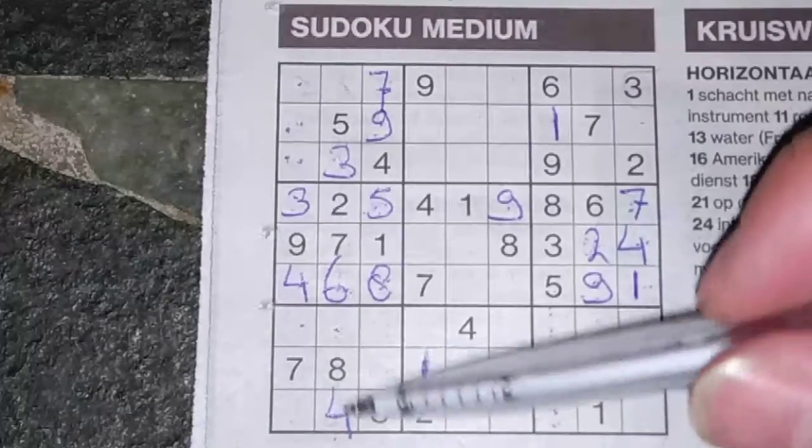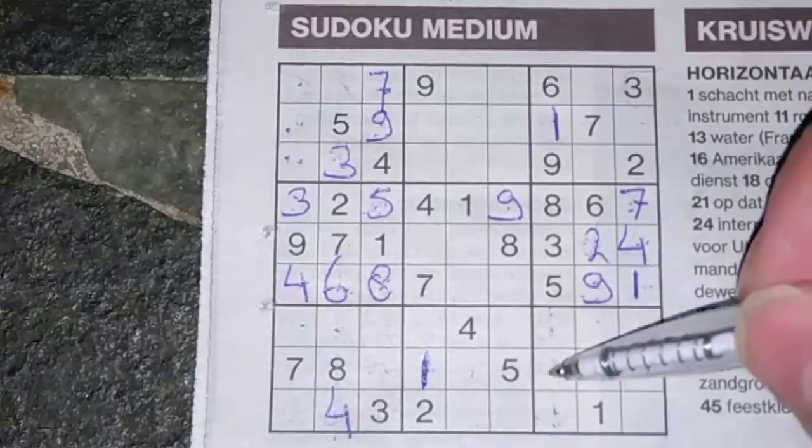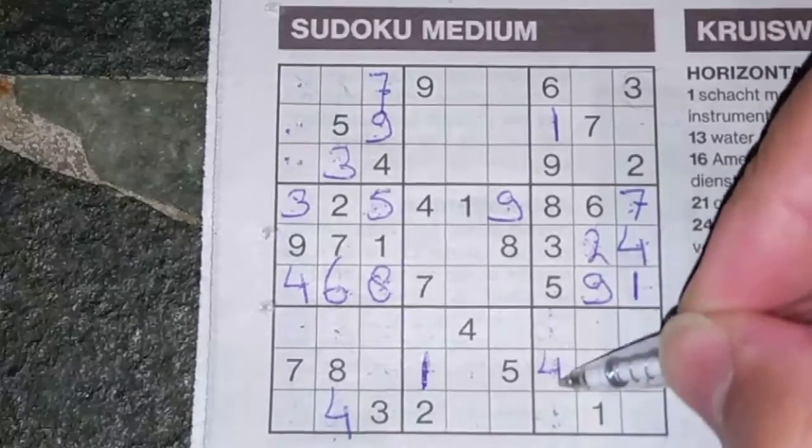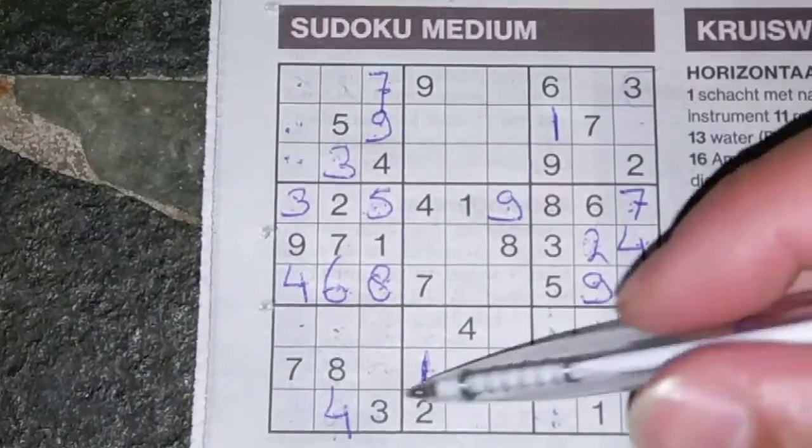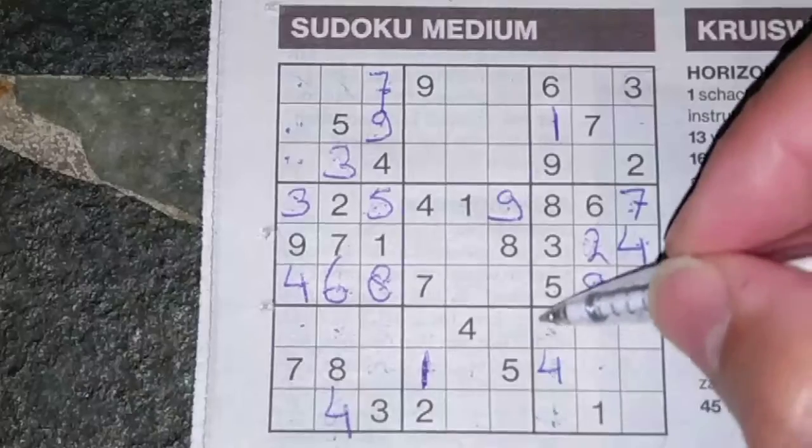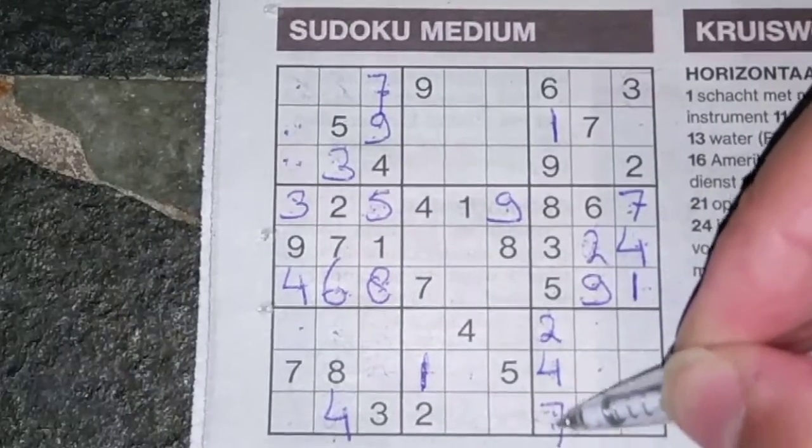I see here 4, no 4 there. Here also 4, no 4 there. The only place for the 4 should be there. The 2 and the 7 are left. We see here 2, no 2 there, 2 should be here. And the 7 goes there.